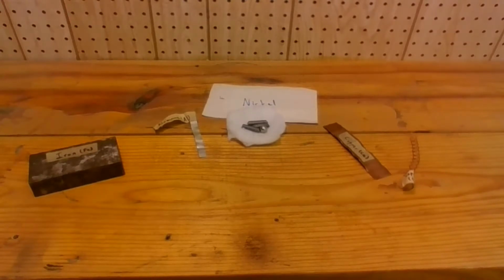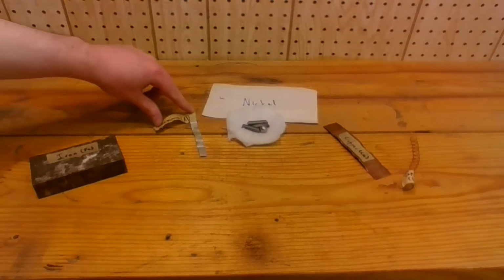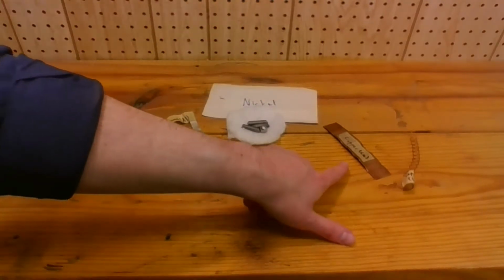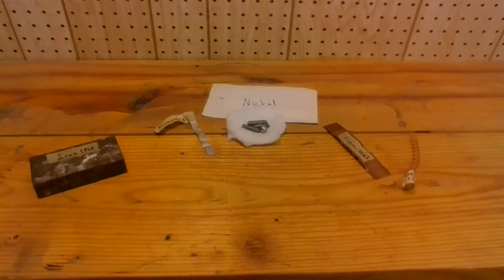All right, at station 3, we have 4 elements: iron, aluminum, nickel, and copper. This is our iron here, Fe. This is our aluminum, Al. This is our nickel, Ni. And this is our copper over here, Cu. Okay? So these 4 metals are probably ones you've heard of before and can identify as metals just by the name of it.